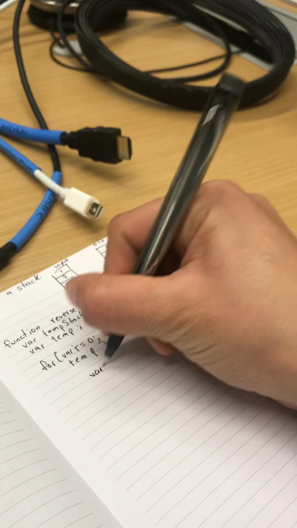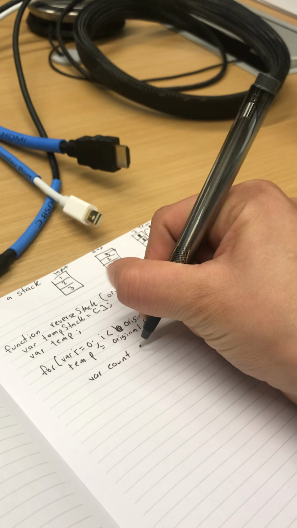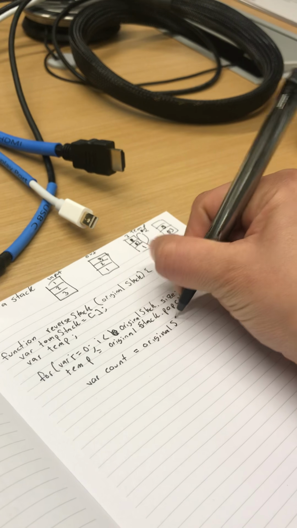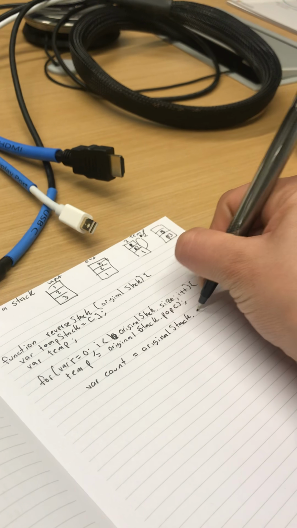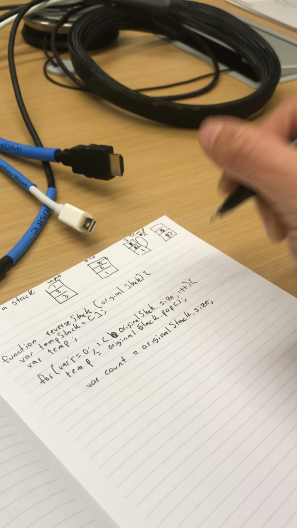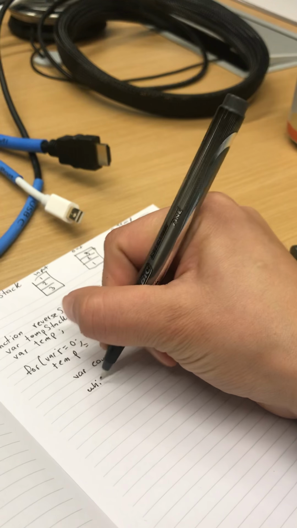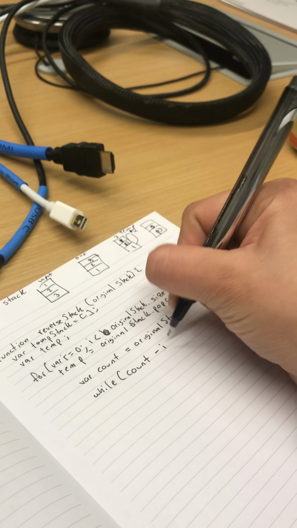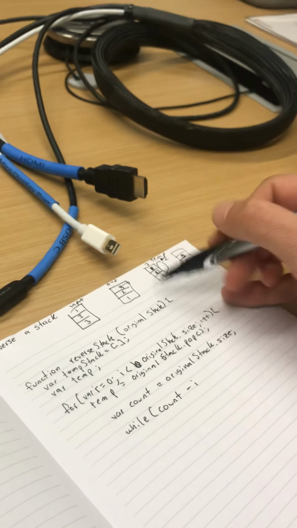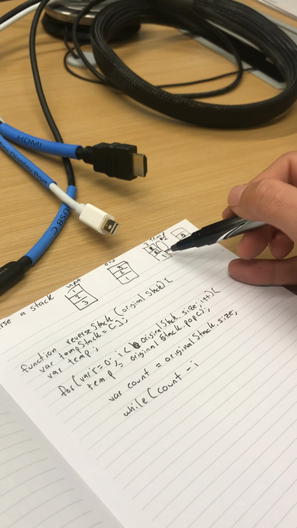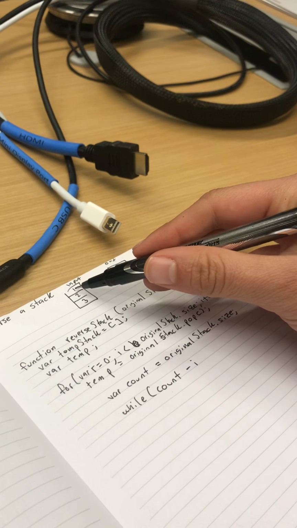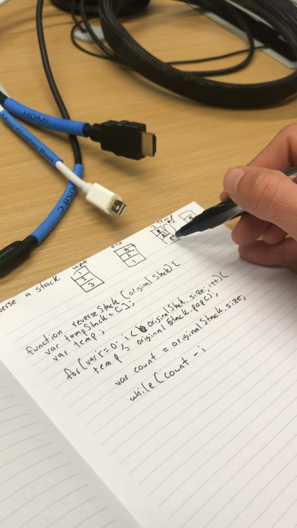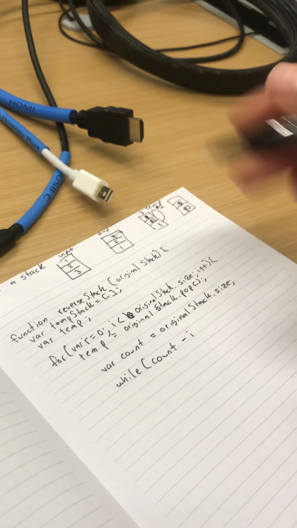So let's keep a counter. Our count is basically going to be the original stack size, and we're going to do this while our count minus the current index, because of what I explained earlier, once that first value is already in the correct position, we don't have to continuously move it back and forth.